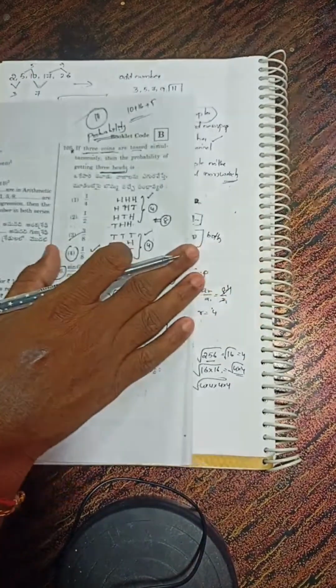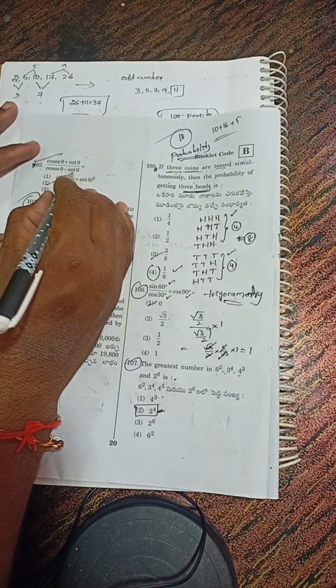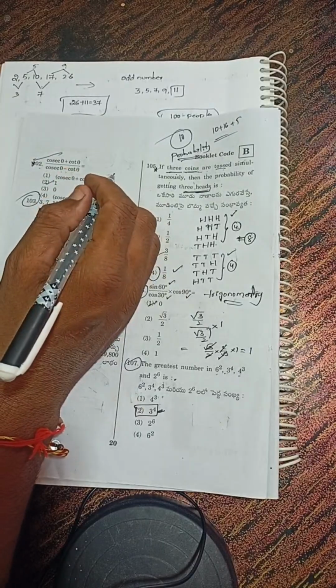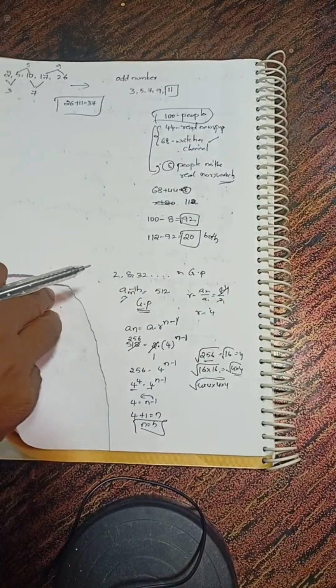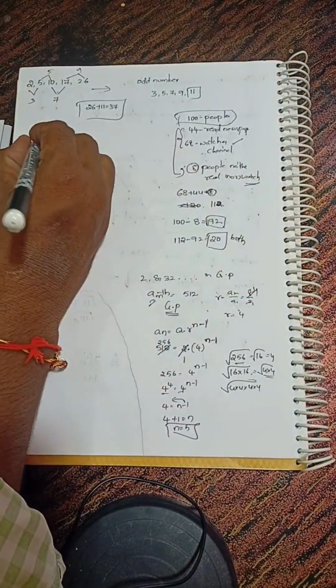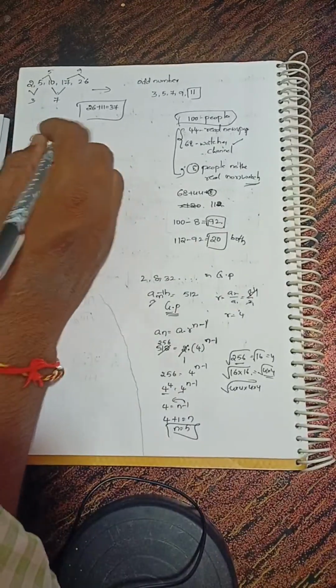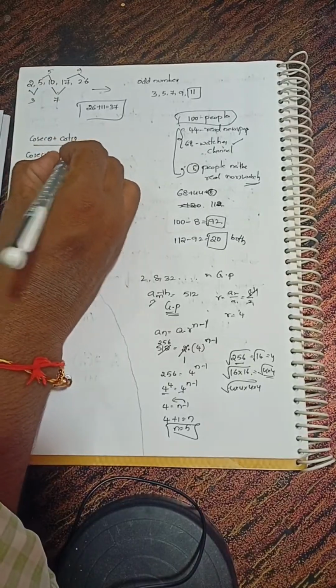Question number 102. Cosecant theta plus cot theta by cosecant theta minus cot theta, he is asking the value. Now see the question, I am writing here only. Cosecant theta plus cot theta by cosecant theta minus cot theta.